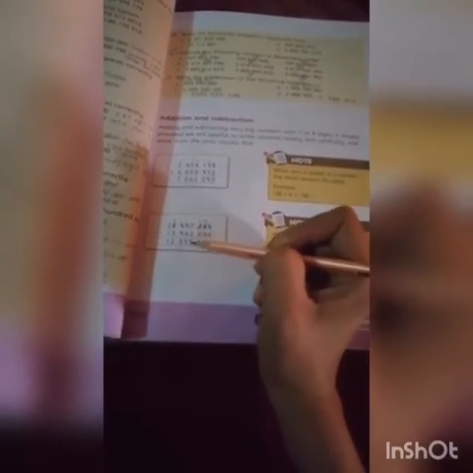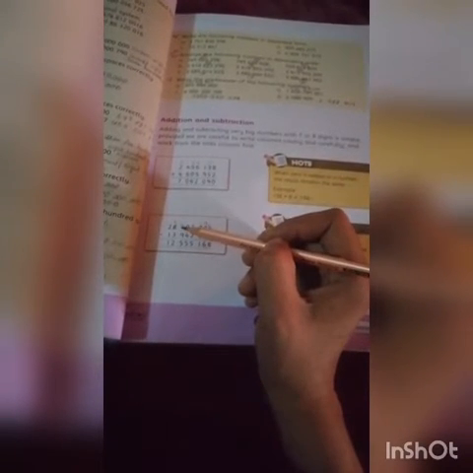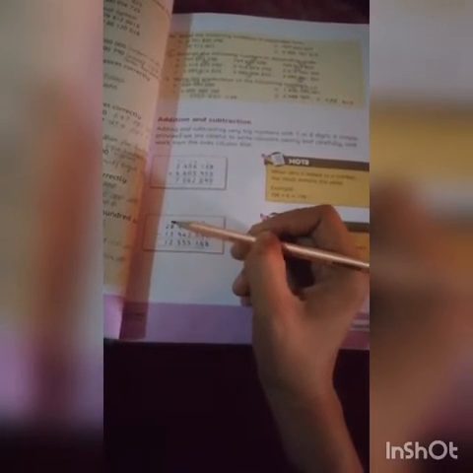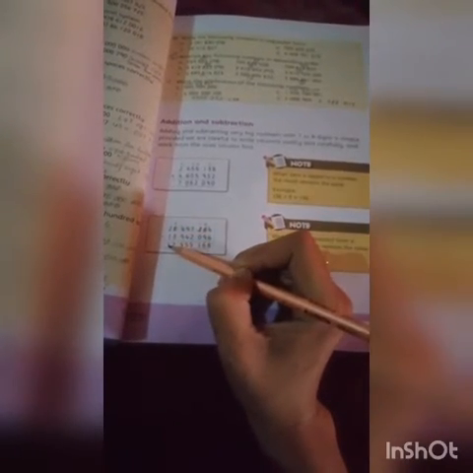Here we have 1. 1 minus 0 is 1. 7 minus 2 is 5. 9 minus 4 is 5. Here we take 1 carry in it, and 14. 14 minus 9 is 5. Here we have 5. 5 minus 3 is 2. 2 minus 1 is 1.